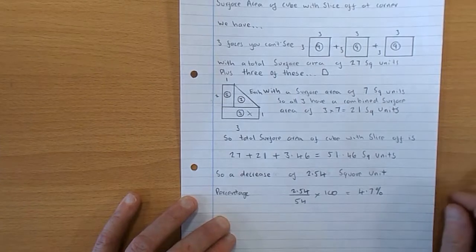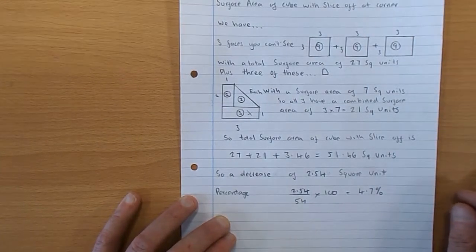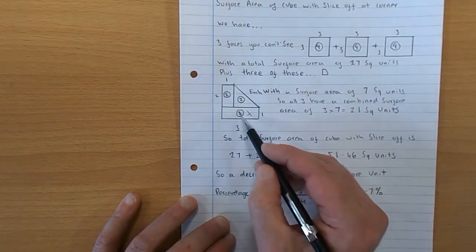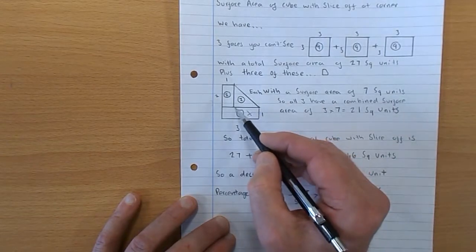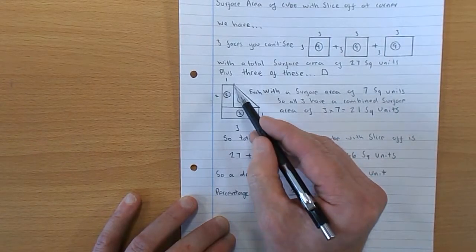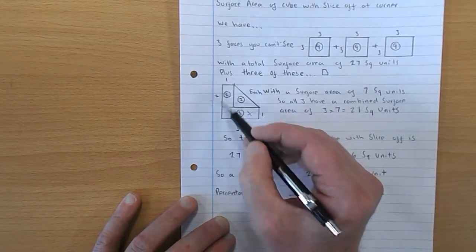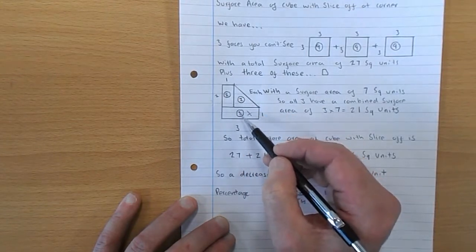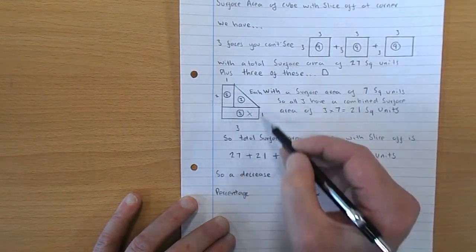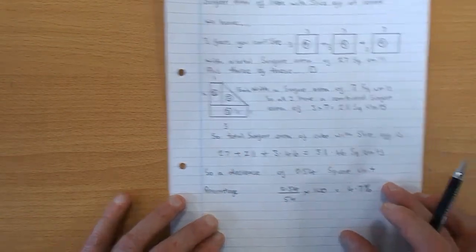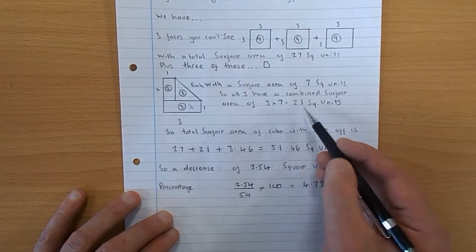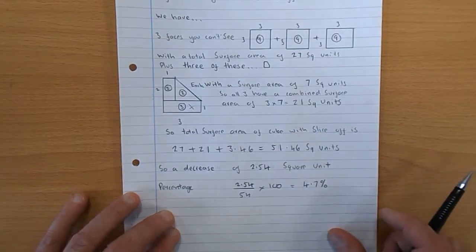So I've obviously cut it up into 2 rectangles and a triangle just to add them up. That's a 3 by 1. That one is 2 by 2. 2 2s are 4, but with it being a triangle, half it is 2. That was a 1 by 2. So that's 2, 3, 4, 5, 6, 7. So each of these is 7 square units. And we have 3 of them, so that gives you 21 square units.